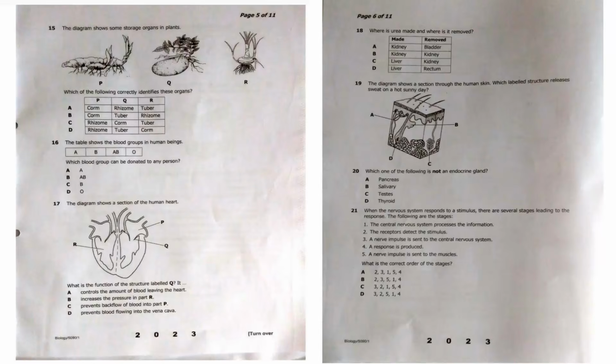The diagram below shows the storage organs in plants. Also, this question we came across at some point. So this is the bulb, this is the tuber, this is the rhizome. We are looking for the rhizome. P, that is the rhizome.